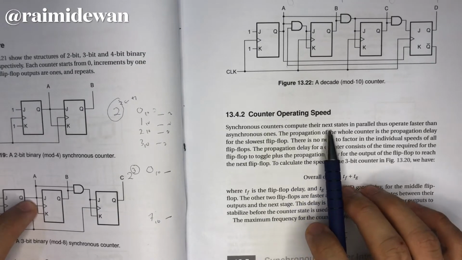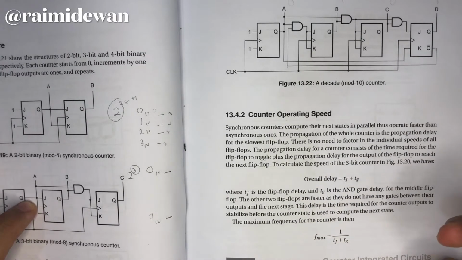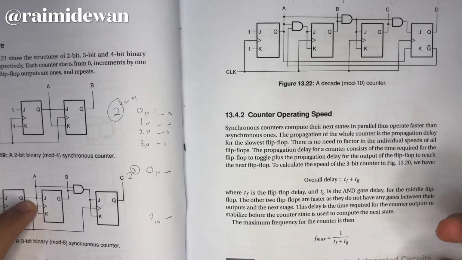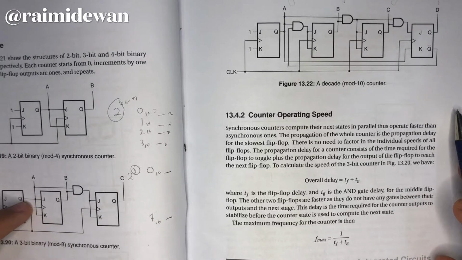Counter operating speed. Synchronous counters compute their next state in parallel. In parallel means, if you compare with asynchronous, which is one by one, in synchronous they compute the next state in parallel, all in one go.